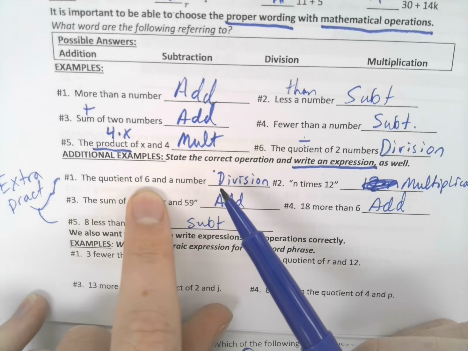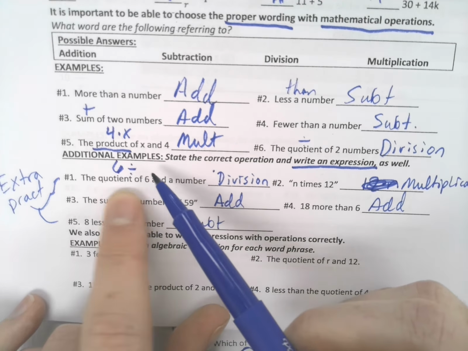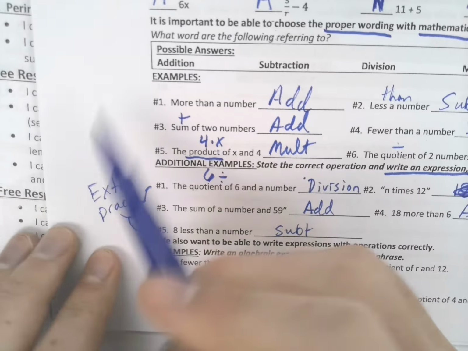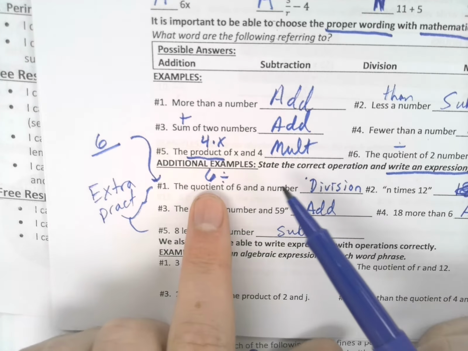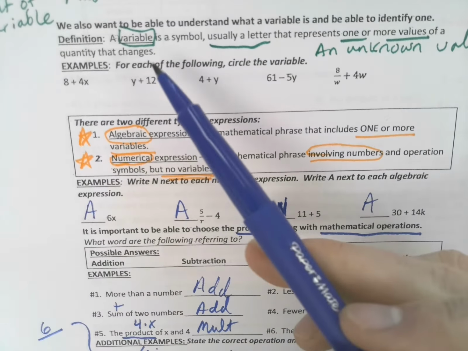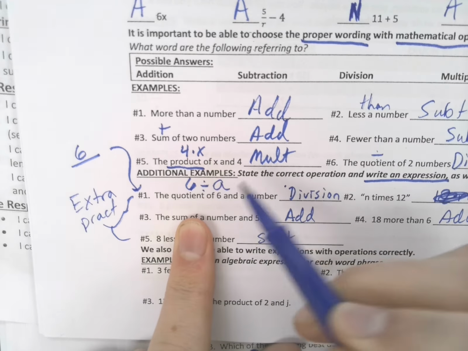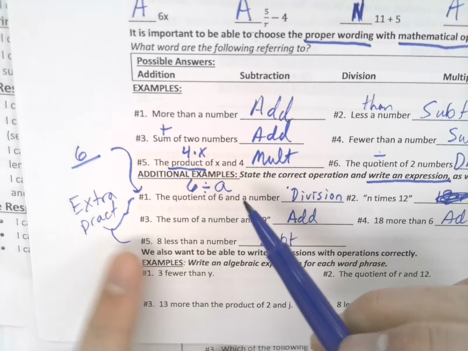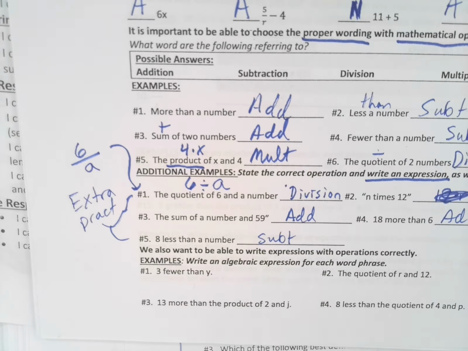Well, if we're dividing 6 by a number, we'll have 6 divided by, or you could write it, if you want to, like this, 6 over, same thing. But wait, what's a number? Oh, if it's a number we don't know, that must make it a variable. So I'm going to choose, let's not be boring, I'm not going to choose x for our variable. Let's go a, the second most boring variable choice. You could write this as 6 divided by a, or 6 over a. That's the same thing.